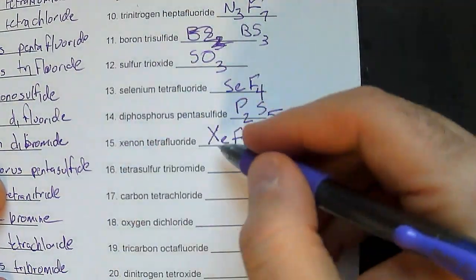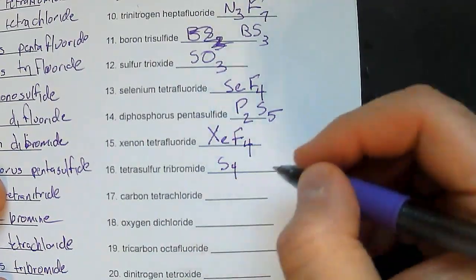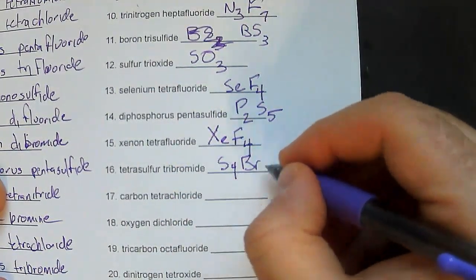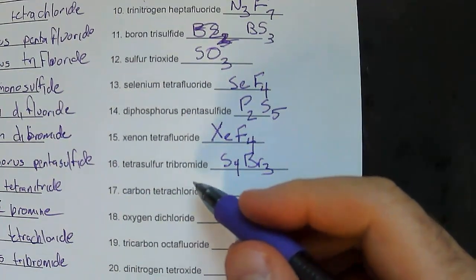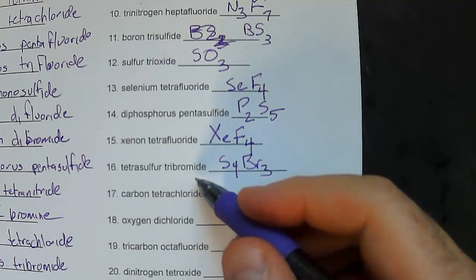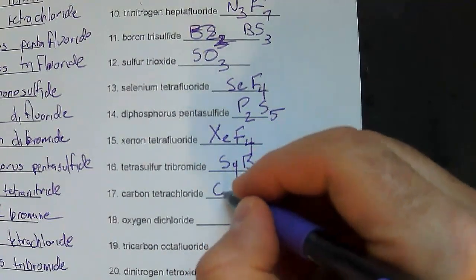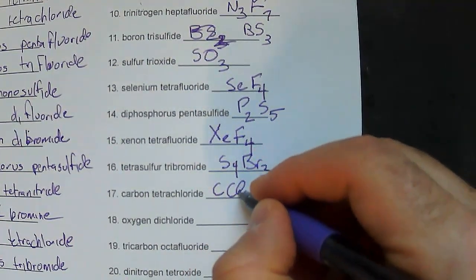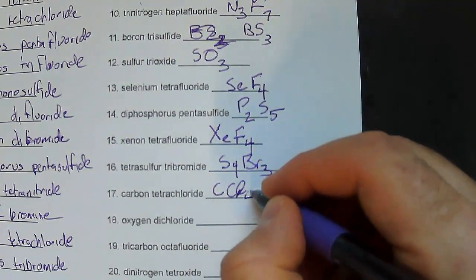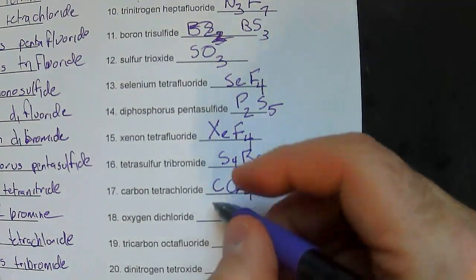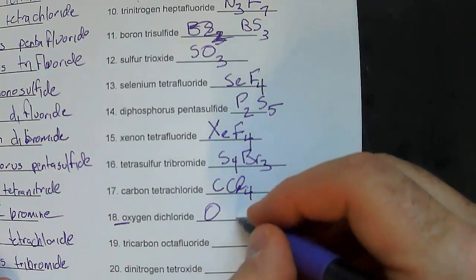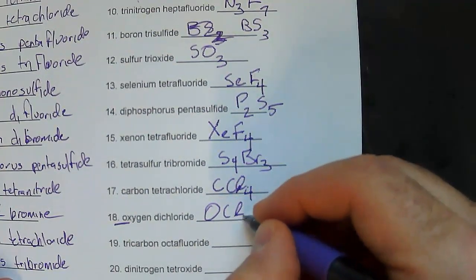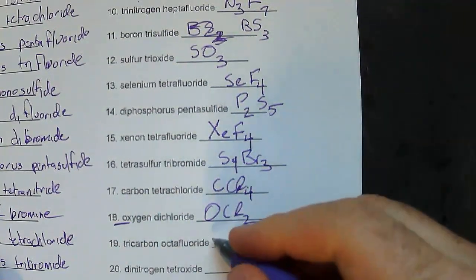Tetrasulfur, S4 tribromide, Br3. Carbon tetrachloride, I think we did this somewhere over here. So that's good. Carbon tetrachloride, Cl with a script L with a 4. And then oxygen dichloride, O, no prefix, so it's a 1. Dichloride, script L with a 2.